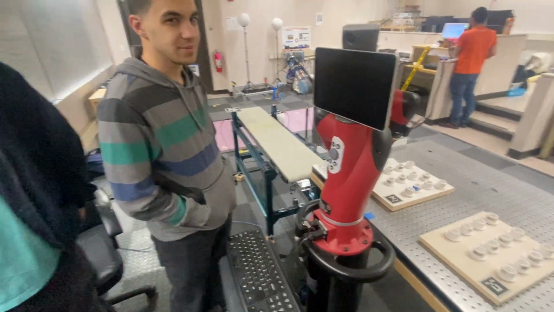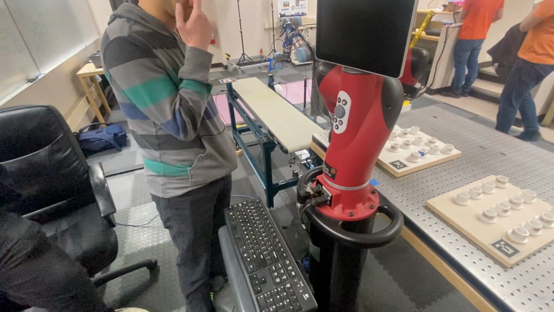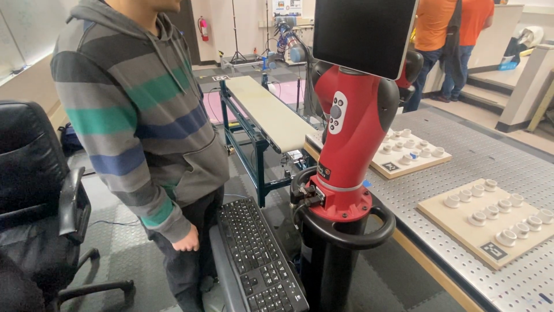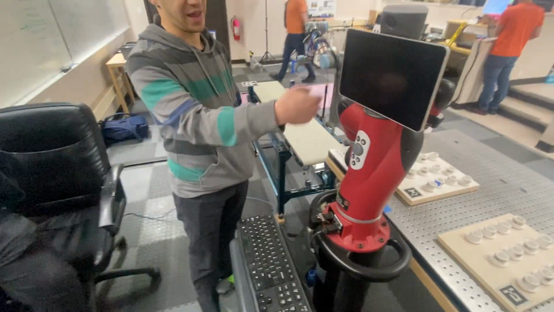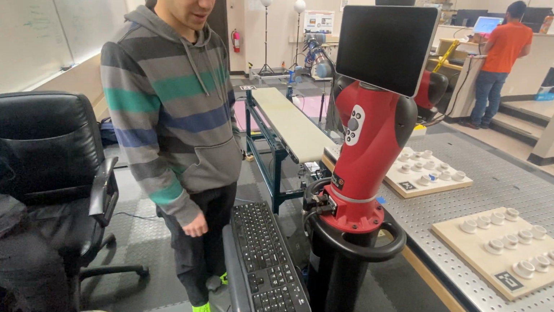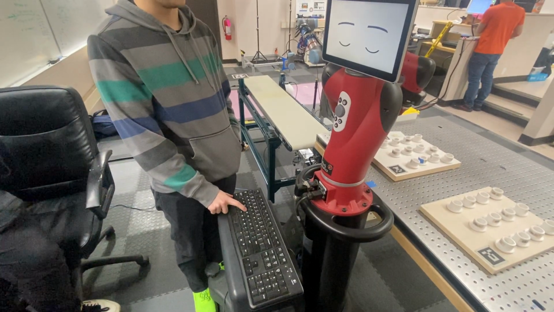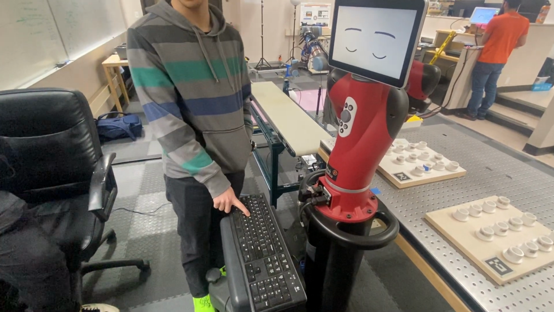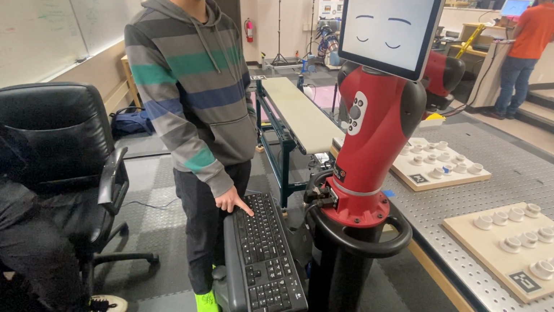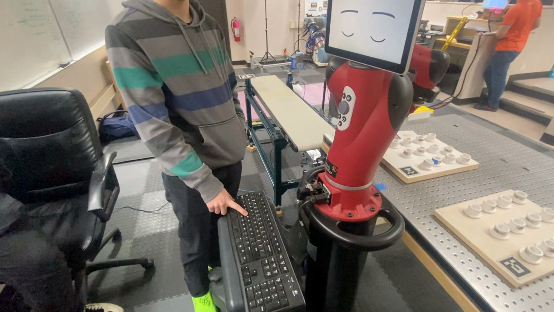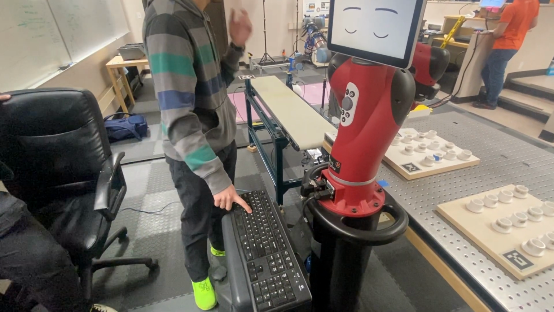Basically, as soon as the face shows up, but the eyes are closed, you want to hold Control F. You're going to want to hold it, and it's going to take a while. This thing always takes a long time to boot up, regardless of what mode you're putting it in. But eventually, we'll see a menu for booting it into the other mode.